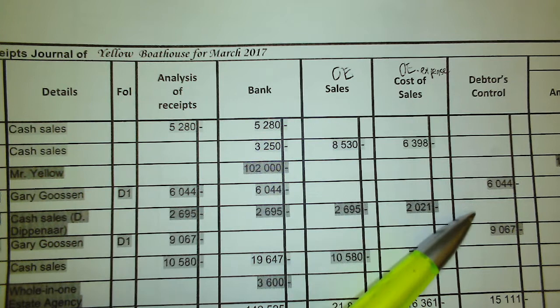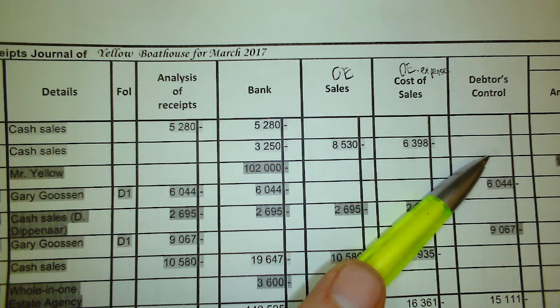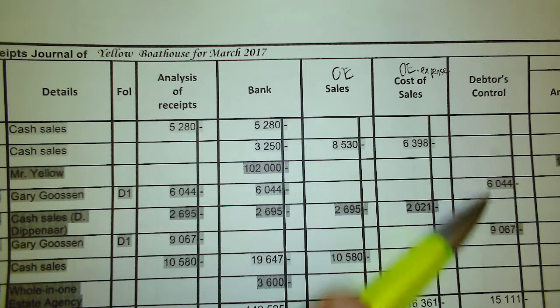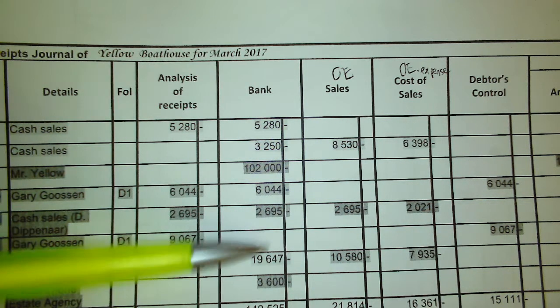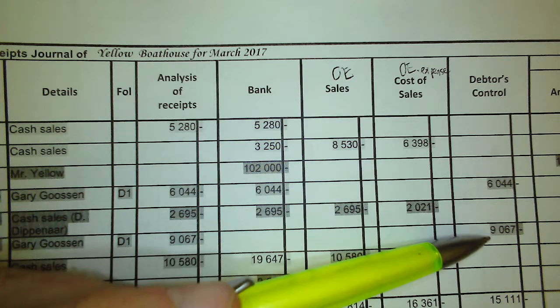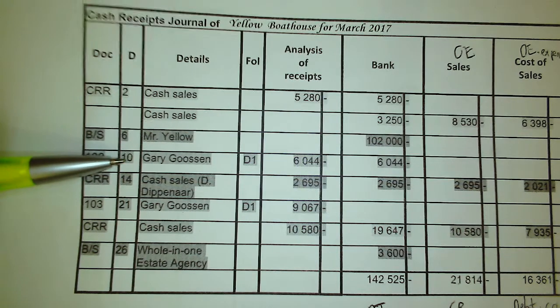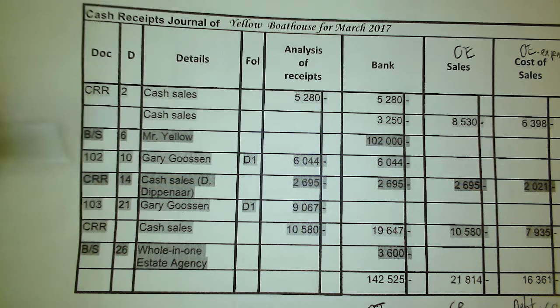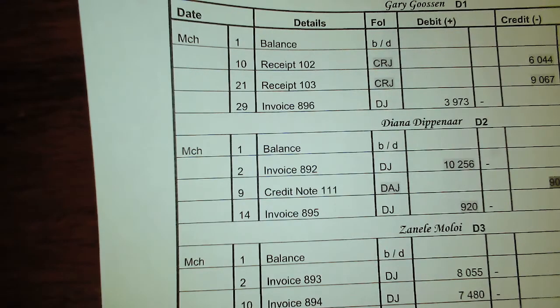I get it here at the back, because remember Gary Goossen is a debtor and we're doing the debtors ledger, so I must look in the debtors control account to get the right amounts. Okay, don't look in the bank account, look in the debtors control account. Okay, but remember we're doing it in date order, so the 10th, the 21st, and what are the other journals that we can look at?